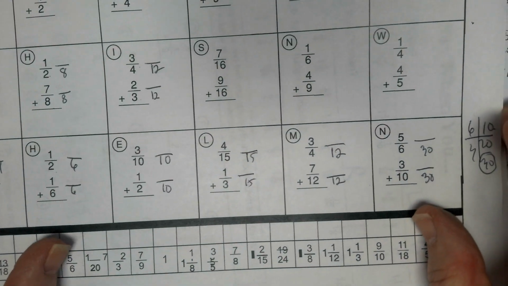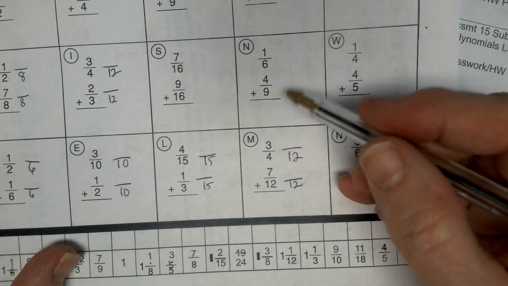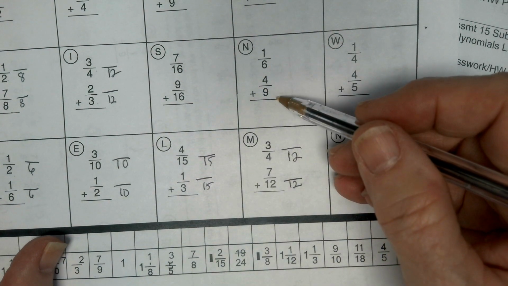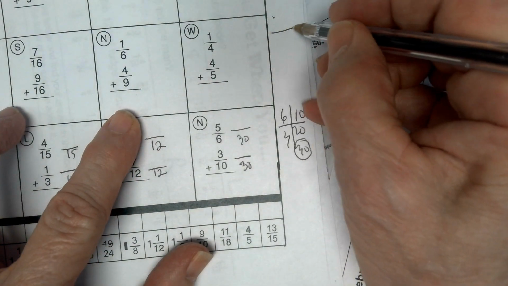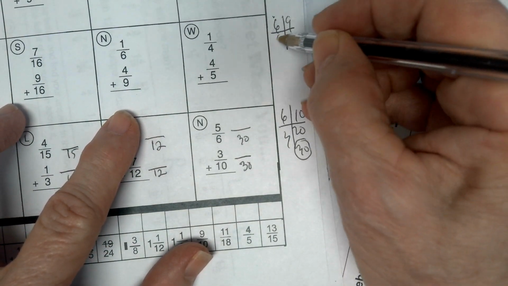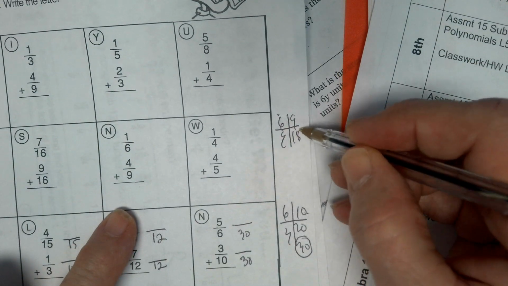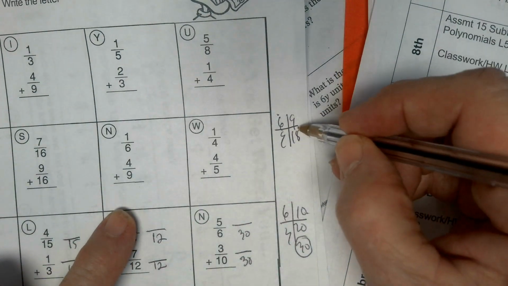It is 16. Then, does 6 go into 9? Does 6 go into 9 perfectly? No. So then go over to the side. It doesn't go in, so add another multiple of 9, which is 18. And 6 does go into 18.